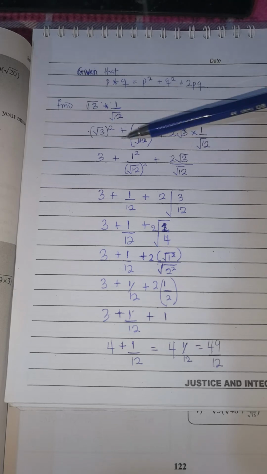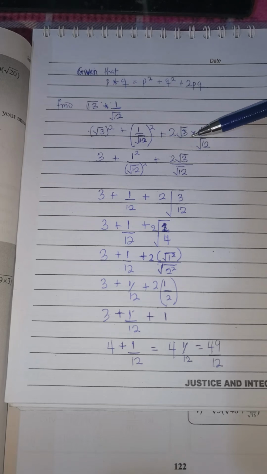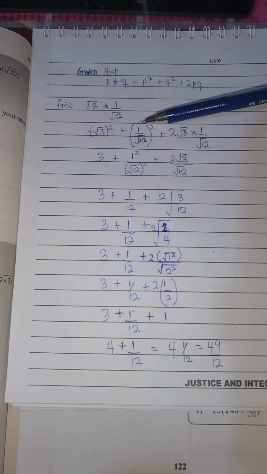Now, if you have gotten this, pause the video. Pause the video and assimilate this information very well, understand this step. We are only doing substitution. So don't think too wide. In fact, don't even think outside the box. Think within the box. Now, once again, we calm down.